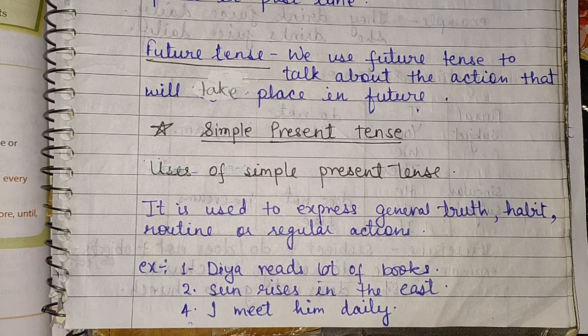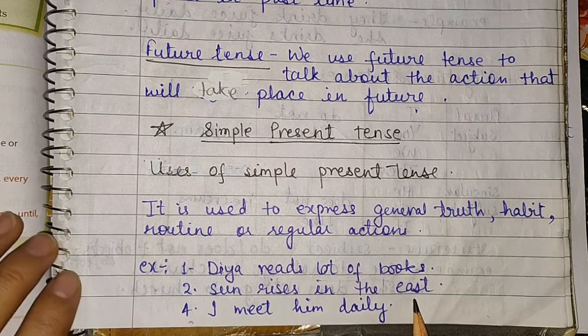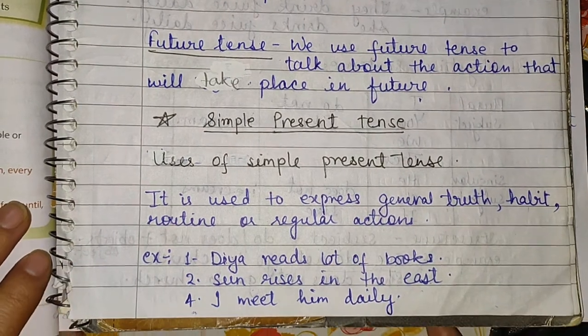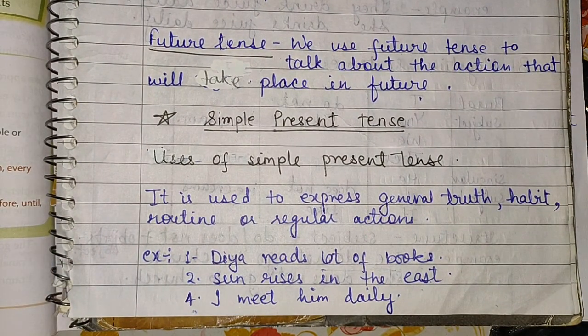Second example is sun rises in the east. So this is a general truth which cannot be changed. Okay, this is the general truth. This is, you can say, a geographical fact, scientific facts. All these things come under the category of simple present tense. So sun rises in the east, if I can say, or the earth rotates on its axis.